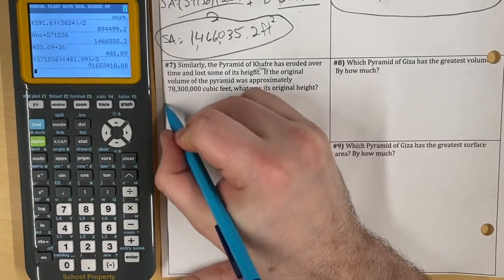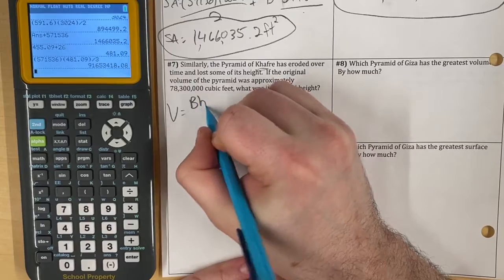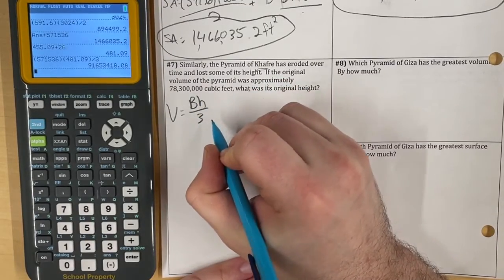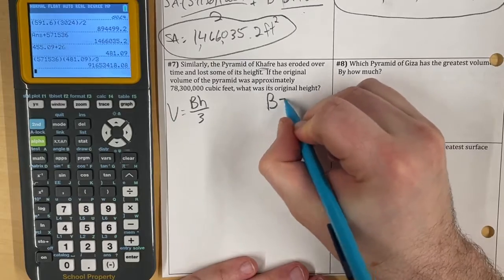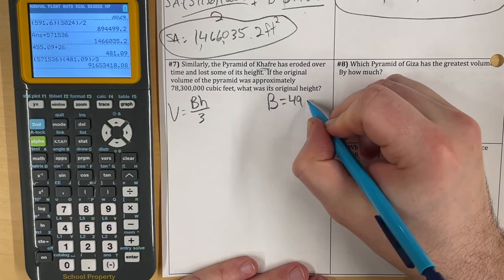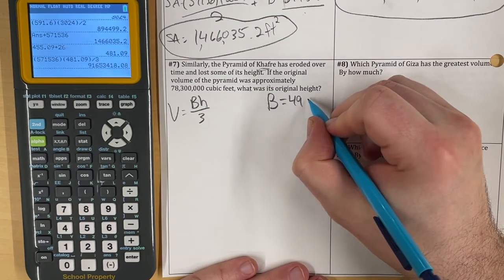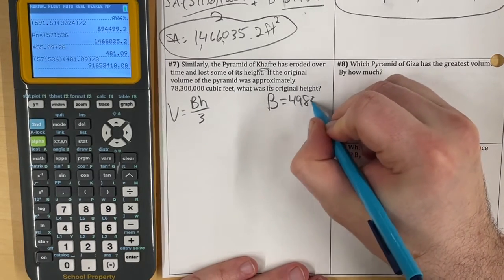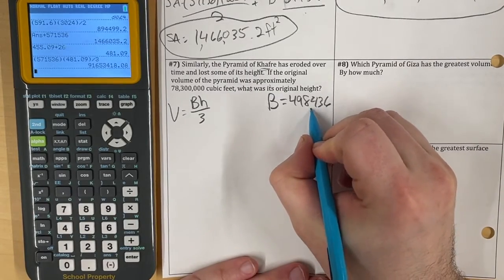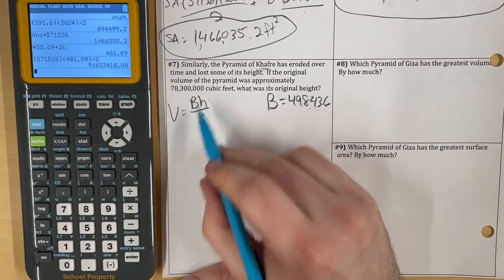Volume equals area of the base times height divided by 3. And so our big B is 49,843.6. That was our area of the base, and we're solving for h.